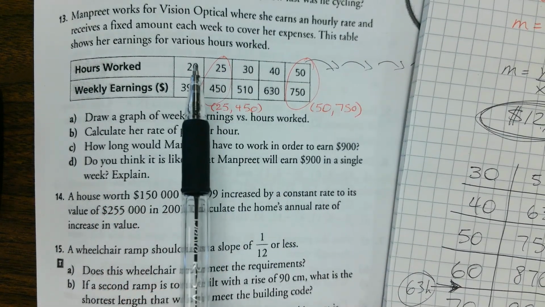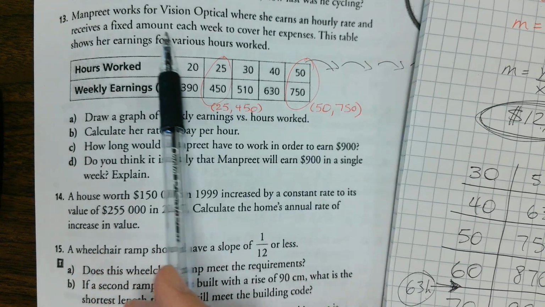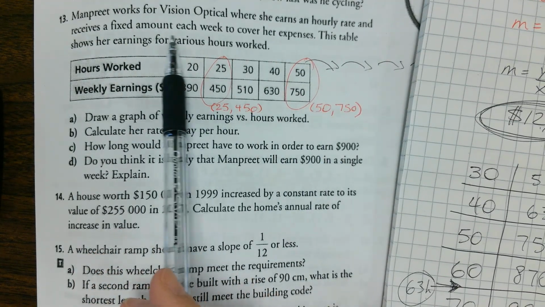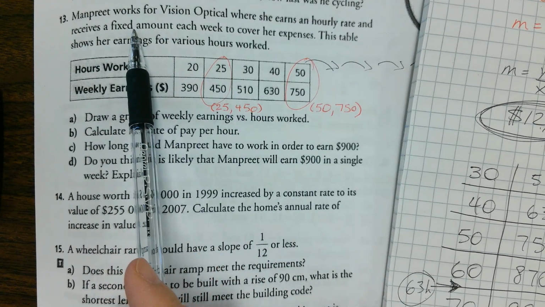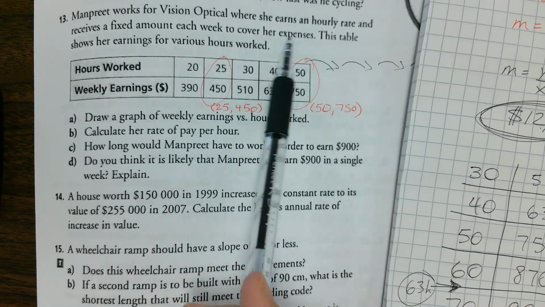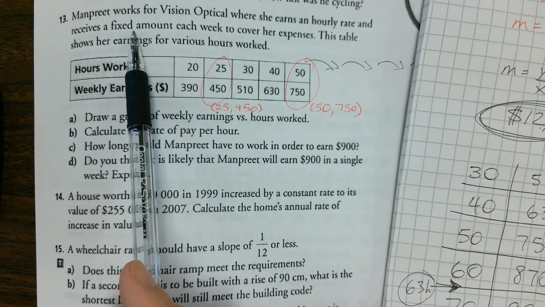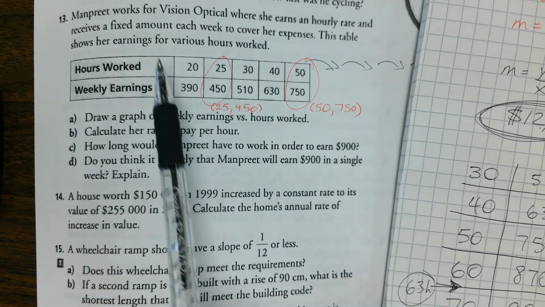One second. Give me two more minutes. There's a key word in this sentence. Yep, to cover expenses, he's probably an adult. Fixed amount, fixed amount, fixed amount. But okay, that's also a good point. But fixed amount, meaning I might not have to work 63 hours.